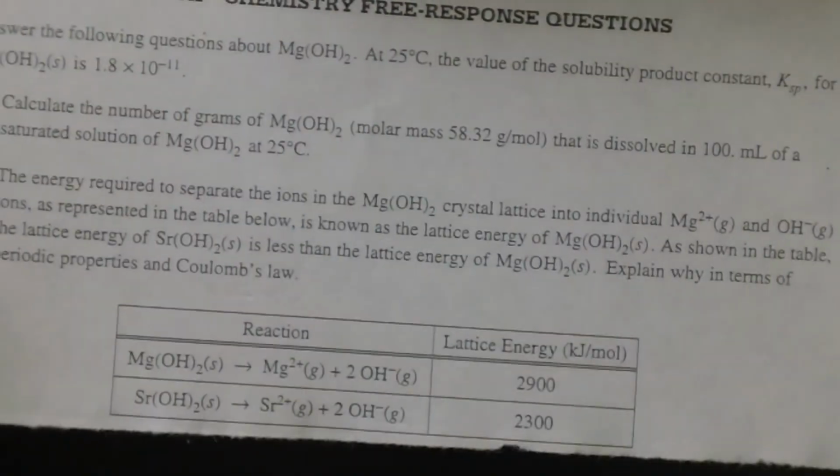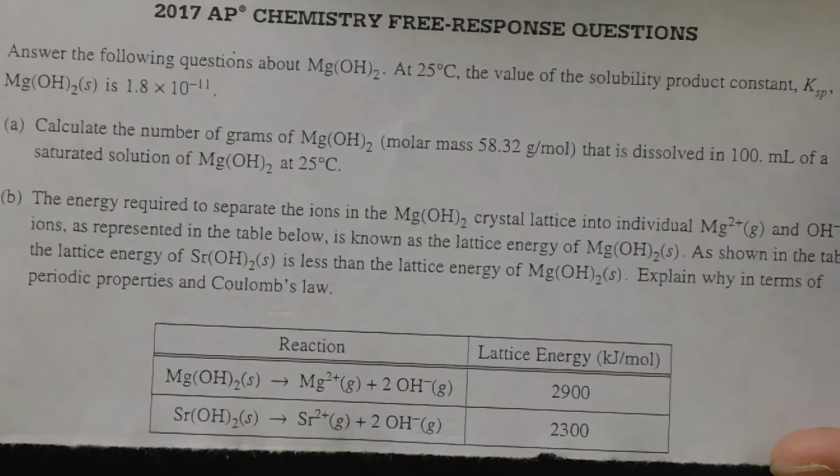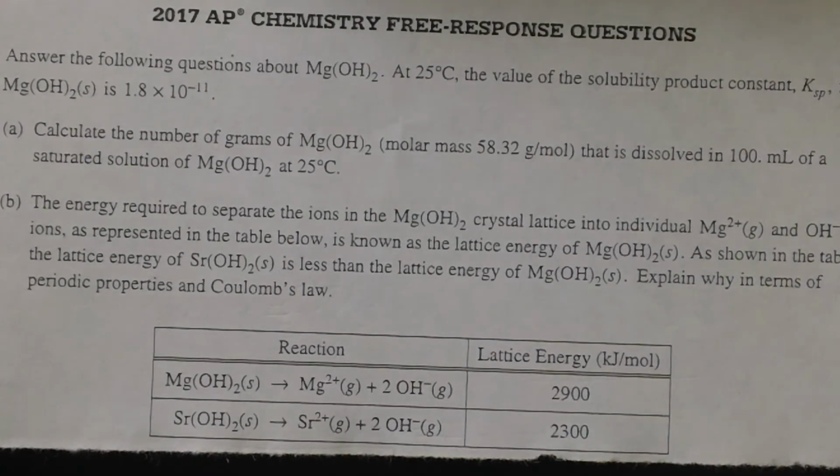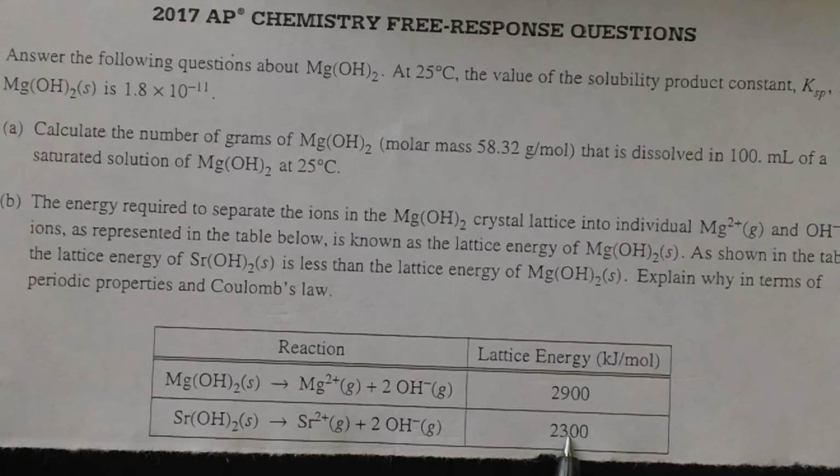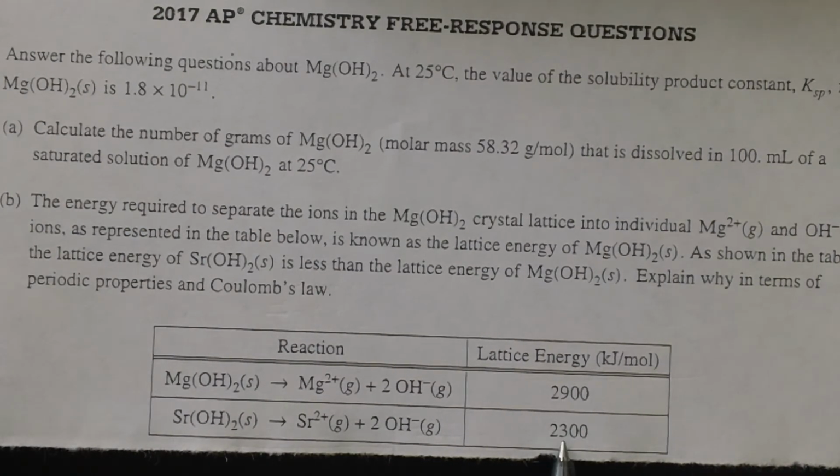That's A. And then we're on to part B. Part B says the energy required to separate the ions in magnesium hydroxide from its crystal lattice into individual ions is shown below, as is the strontium hydroxide. It says strontium hydroxide's lattice energy, the energy it takes to rip those things apart, is less.